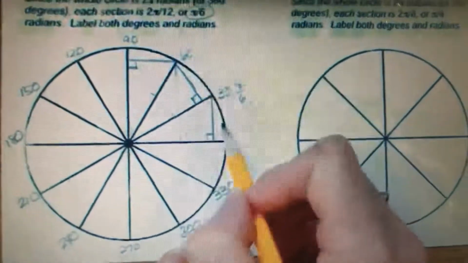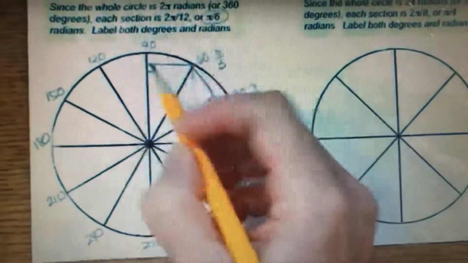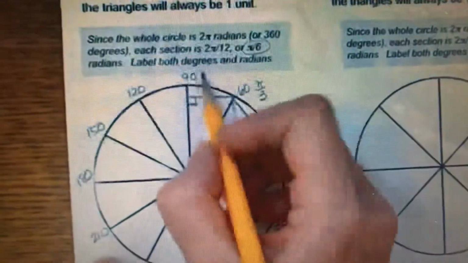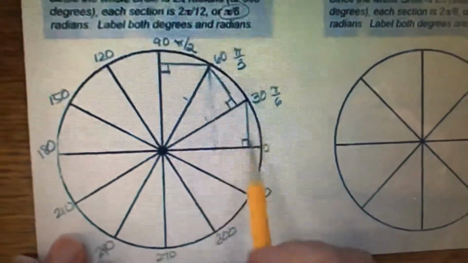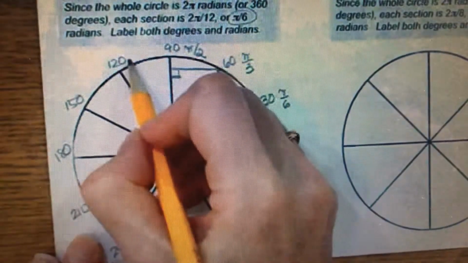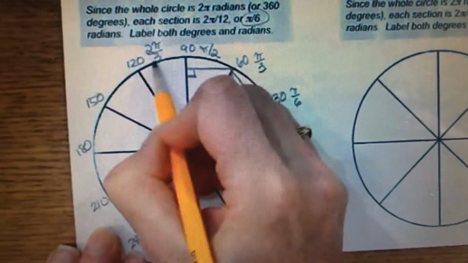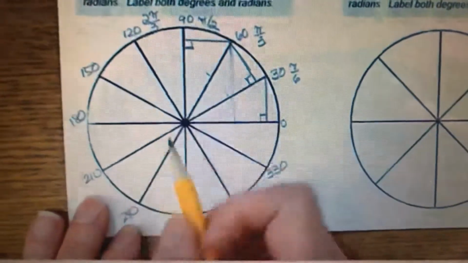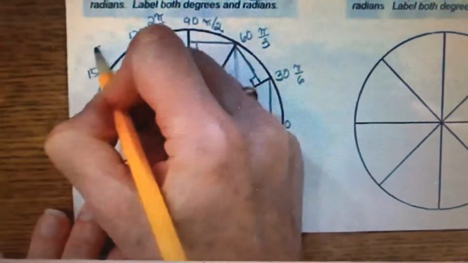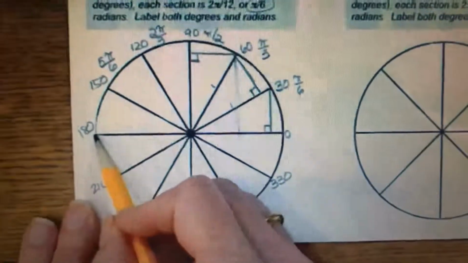This next one is 2 pi over 6, which simplifies to pi over 3. This is 3 pi over 6, also the same thing as pi over 2. 120 degrees is 4 pi over 6, which simplifies to 2 pi over 3. Then 5 pi over 6 is 150 degrees. Six pi over 6 is just pi.